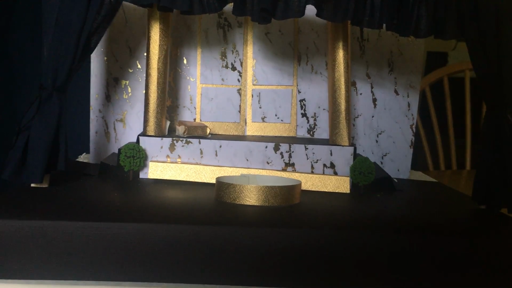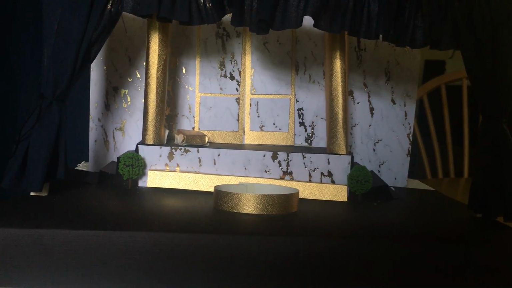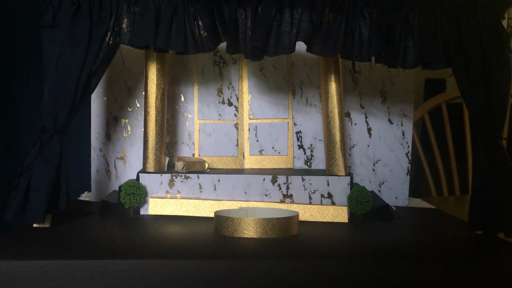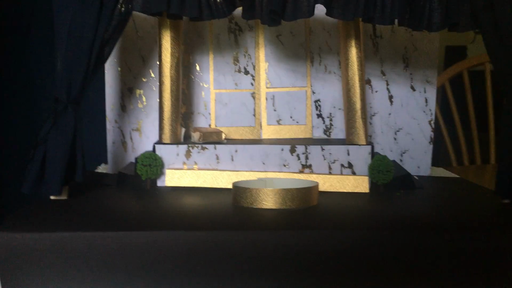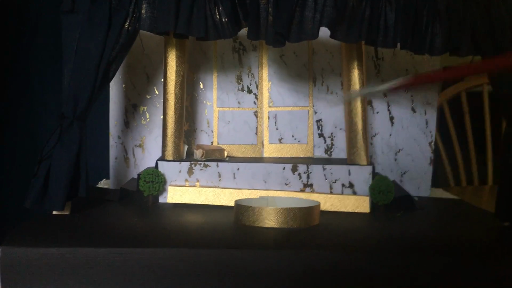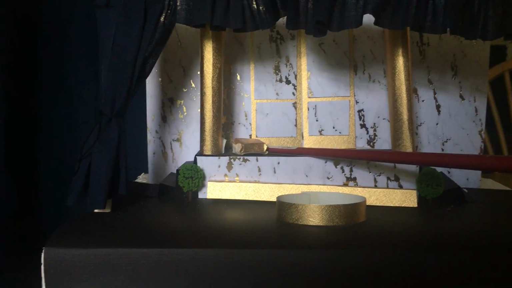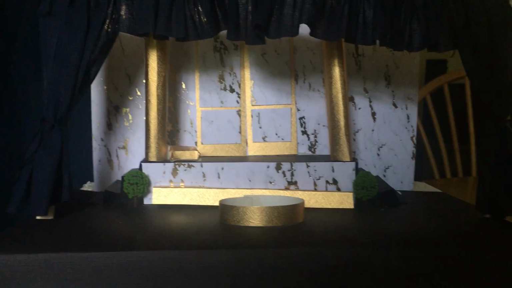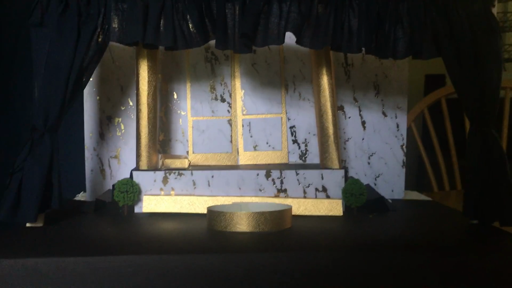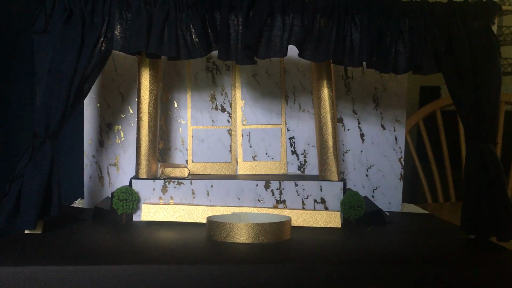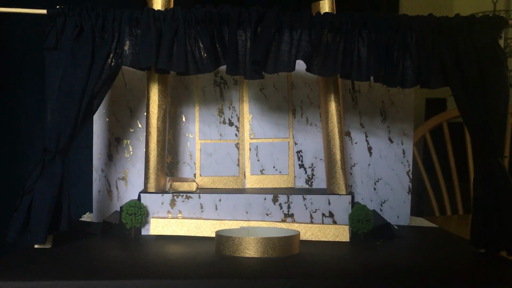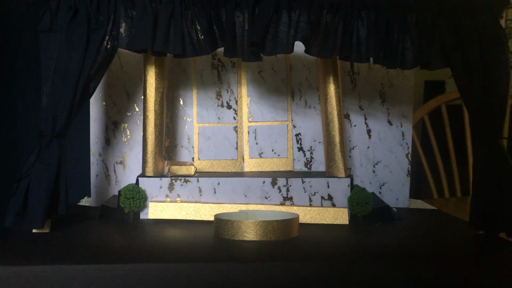So when Creon and Glauce die, someone comes back and recounts what is going on, and then she can have a meeting with Aegeus outside. I also made this little gold box to hold the poisoned wares that Medea sends to Glauce. So I think this is really functional. It can be used for the whole play.